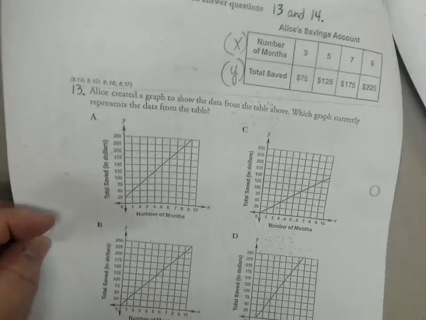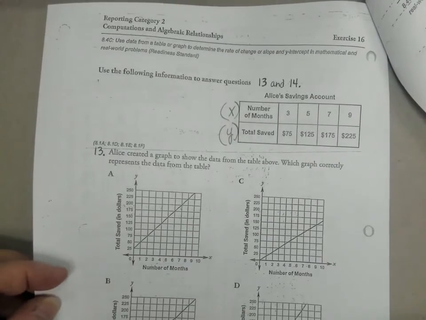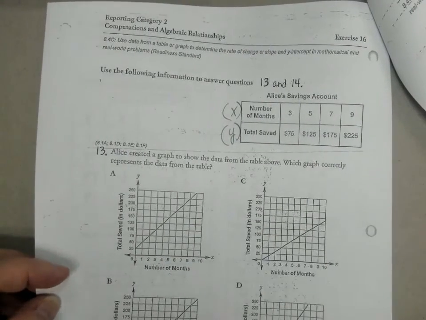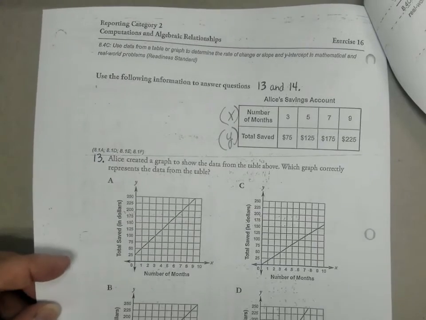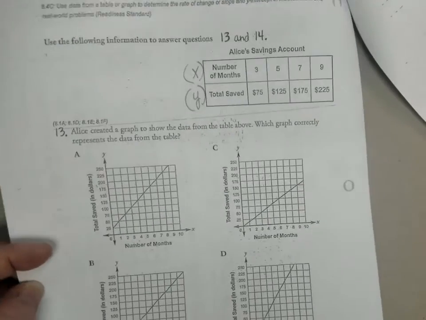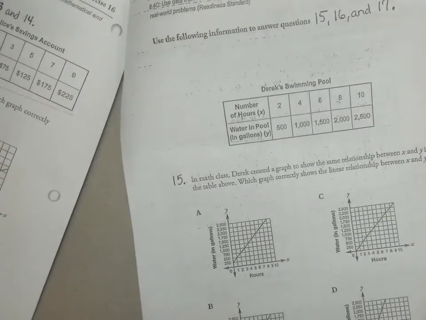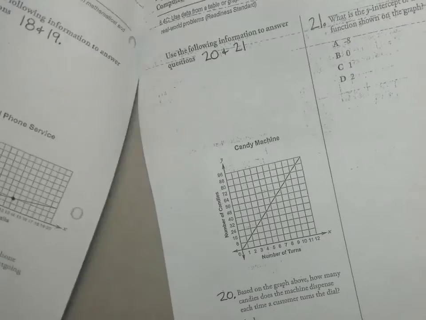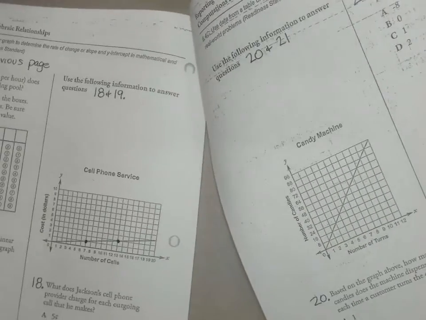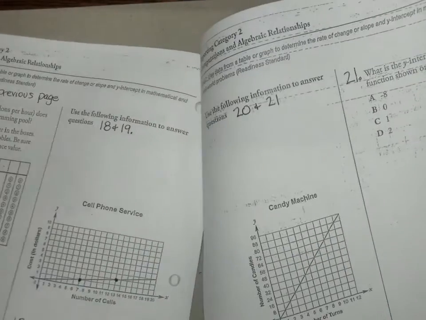Okay? Also, you might want to take it down to 1. So you would put your y value over your x, or use your y2 minus y1. Oh, I almost said it. Don't forget number 14 down here. And then you have the same thing going on here. And then you have several questions back here to do.